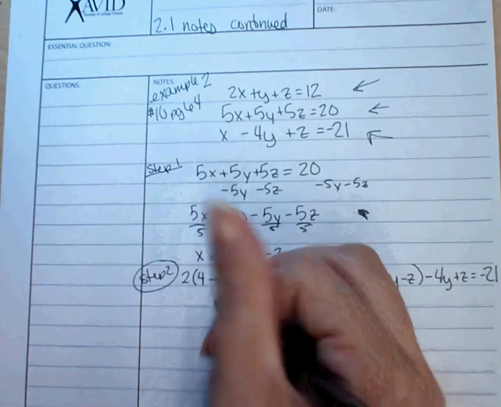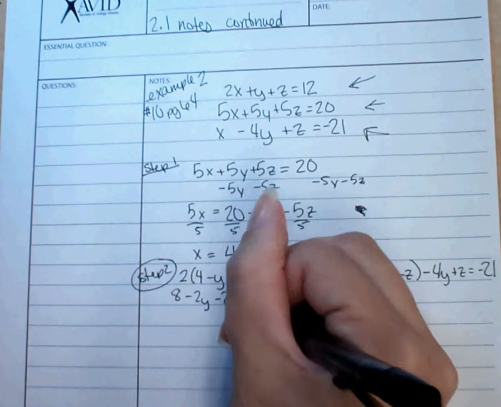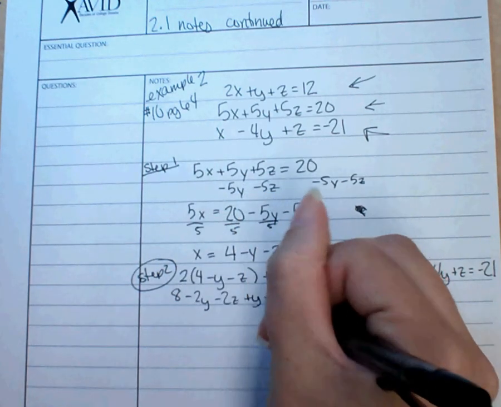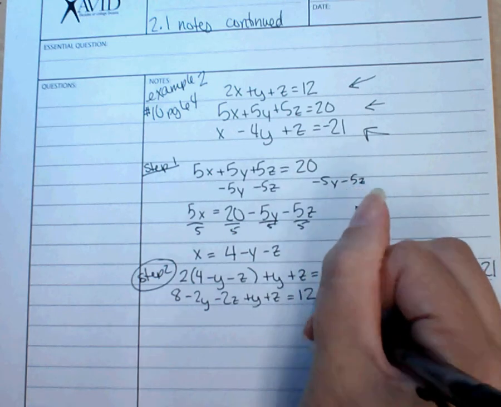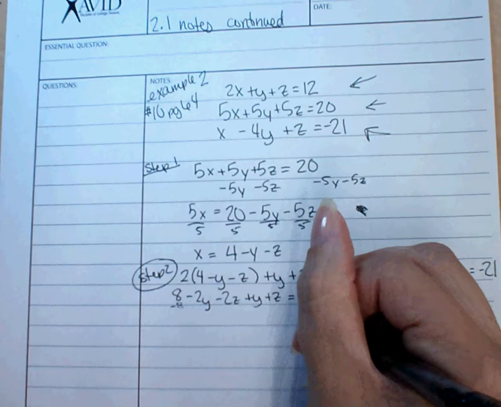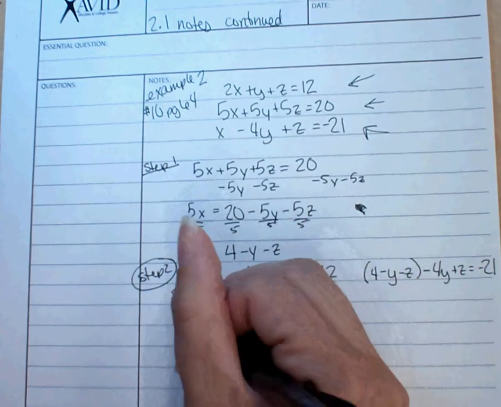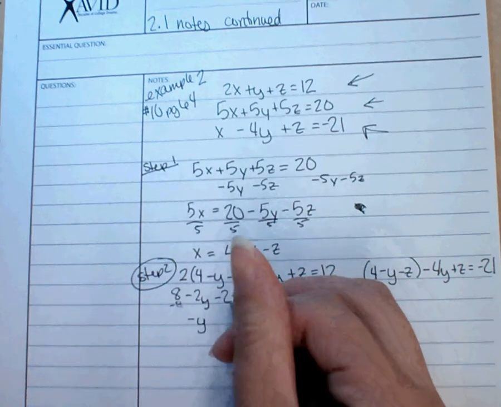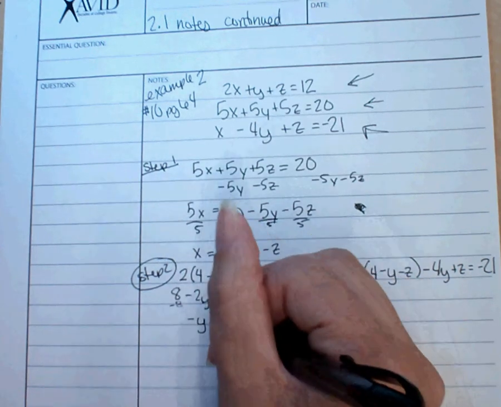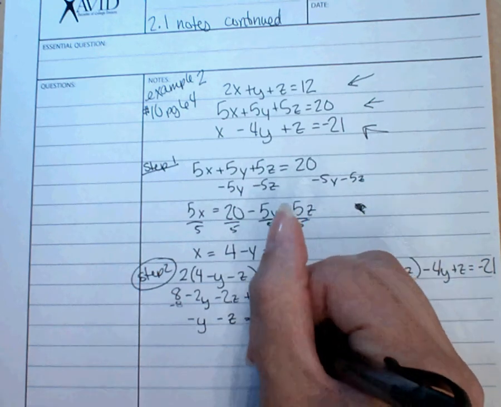I'm going to go ahead and distribute. I'll get 8 minus 2y minus 2z plus y plus z equals 12. Then I'm going to combine my like terms, and I'm going to subtract 8 to move it over to the other side. So negative 2y plus y is going to give me a negative y. Negative 2z plus 1z is negative z equals, and 12 minus 8 is 4.